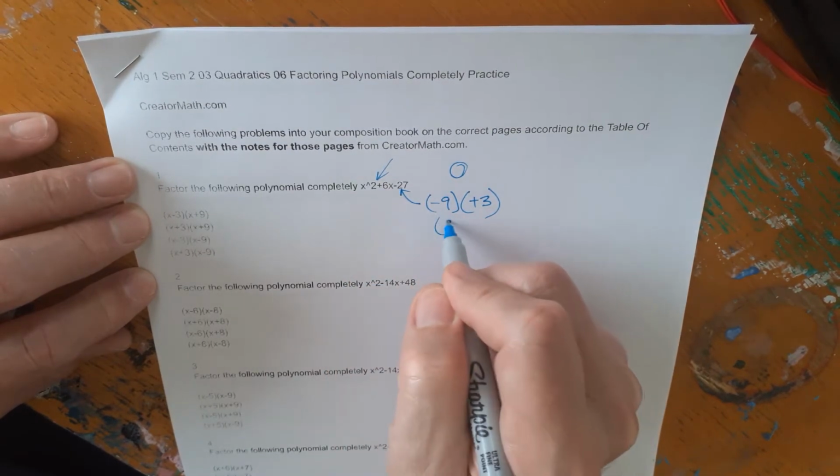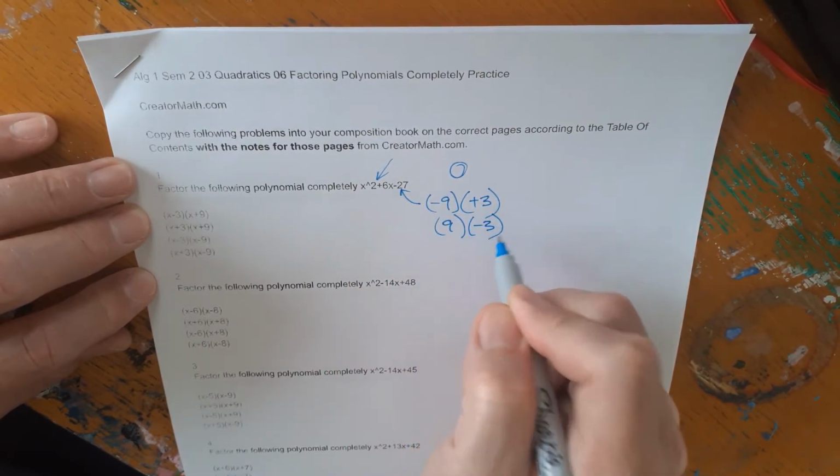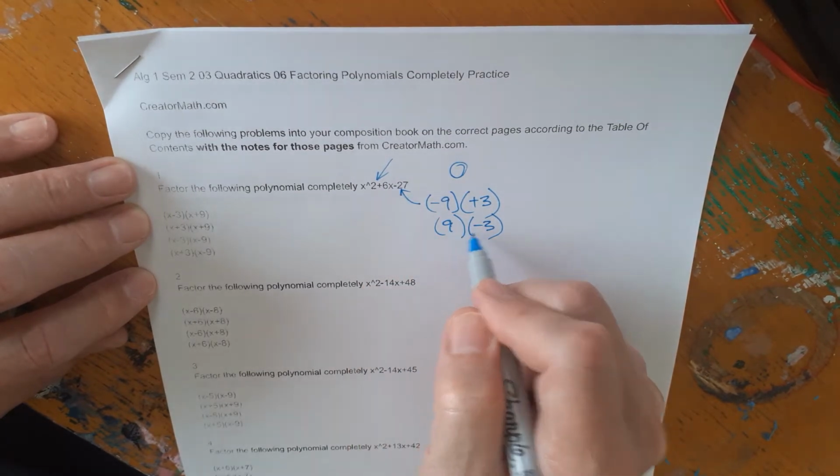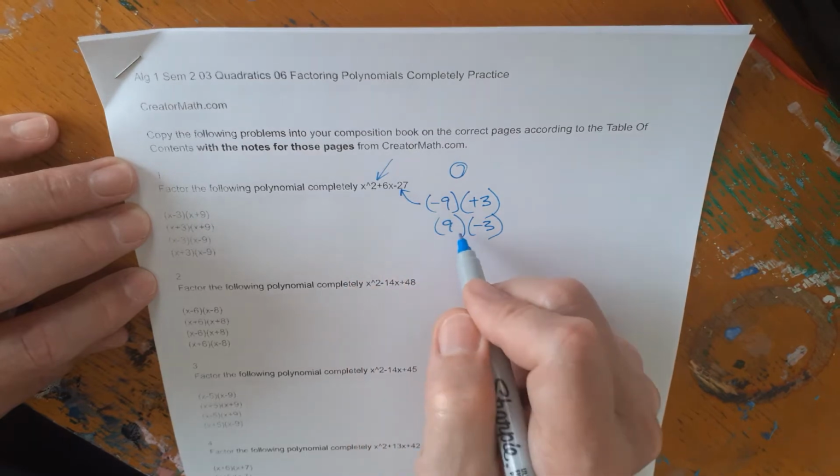So let's reverse the signs. Let's say 9 times -3. Now I still get a -27 when I multiply them, but when I add them, I get a 9 minus 3, which is a 6. So that's good. It's this one right here.